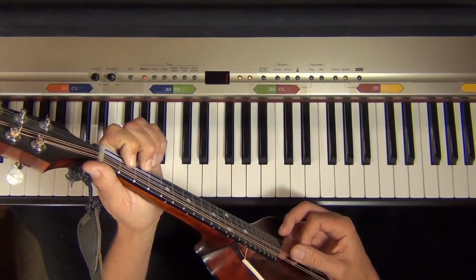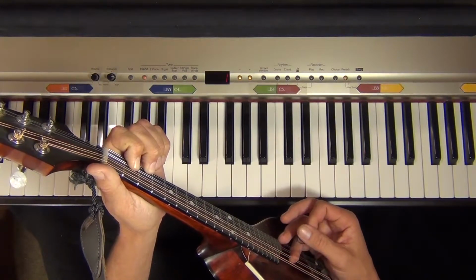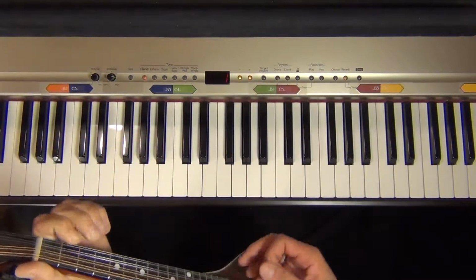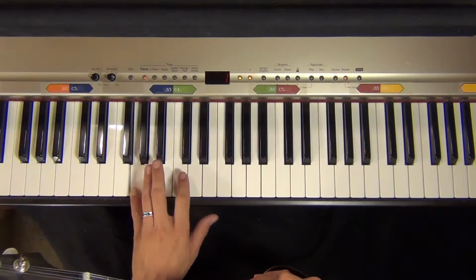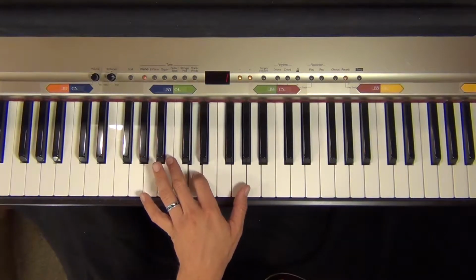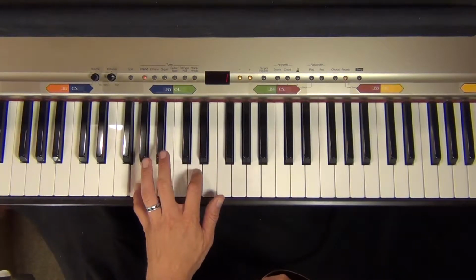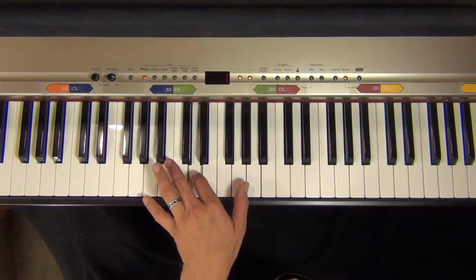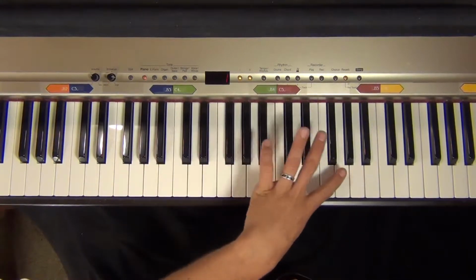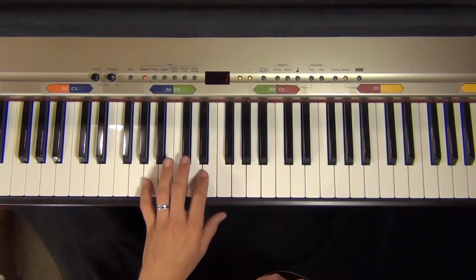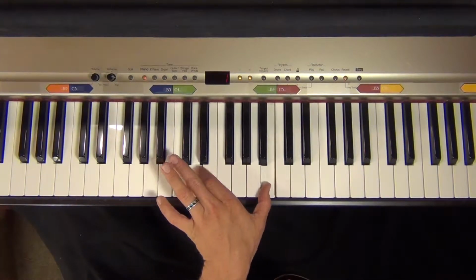So that's G, D, B, G. And on the piano that would be the same thing as playing G, D, B, G.